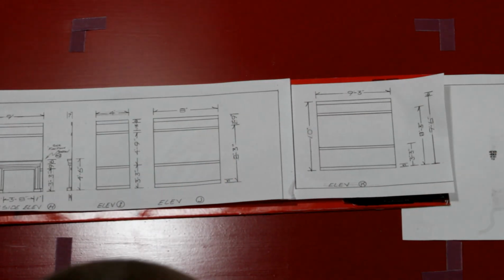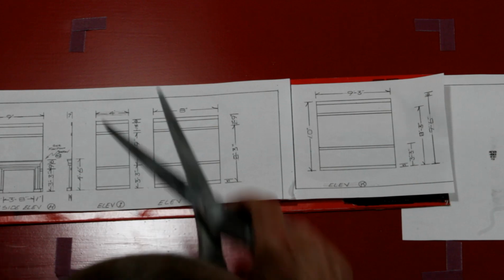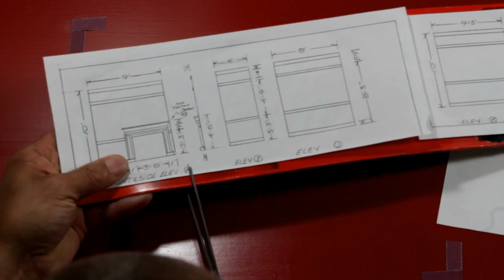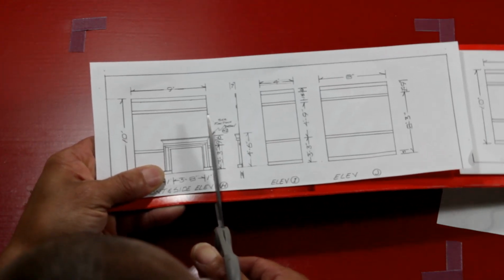So now that we've got these here, the next thing that we do is we go ahead and we cut them apart. So I'm going to start with this one on H. So again, we're not using like a craft knife.